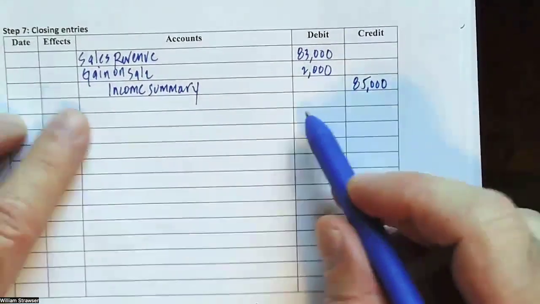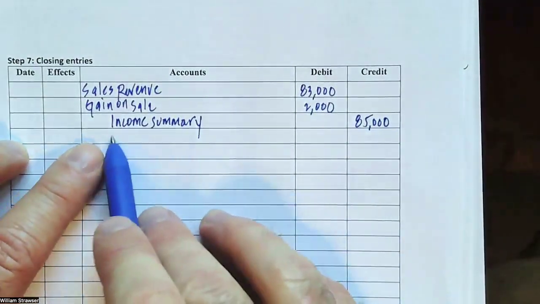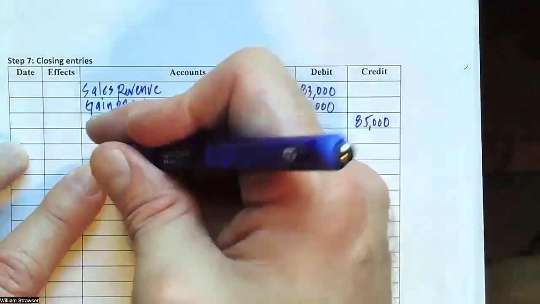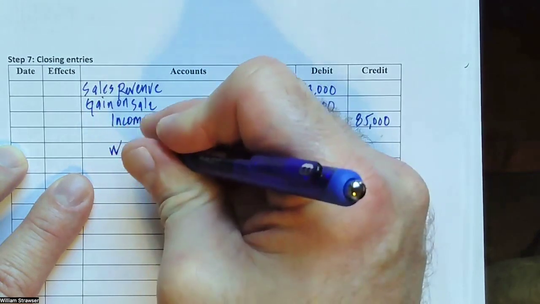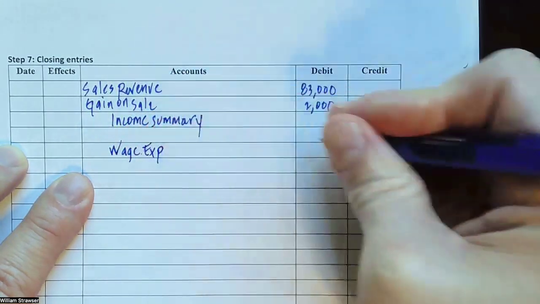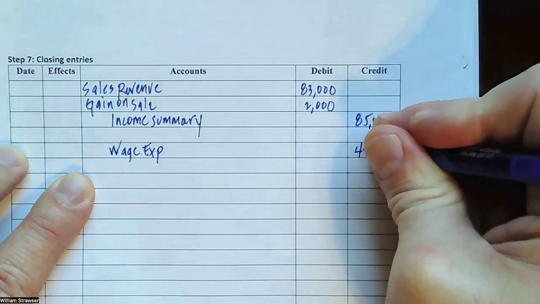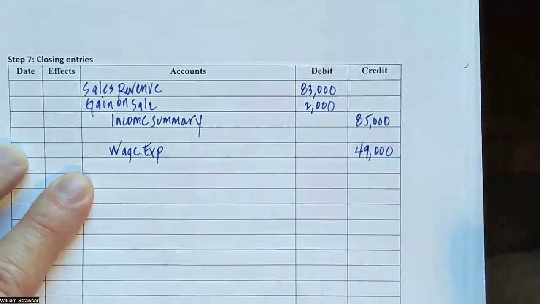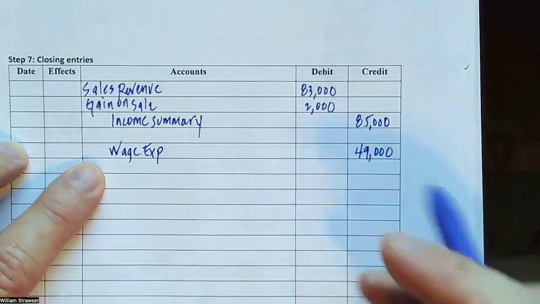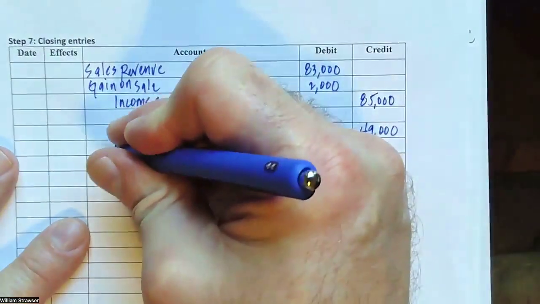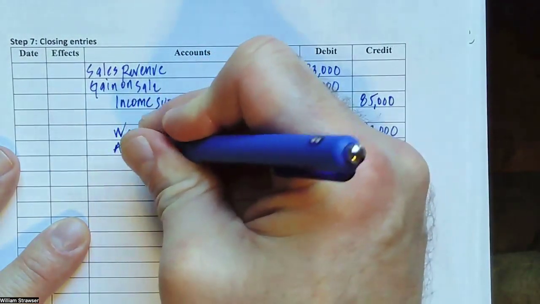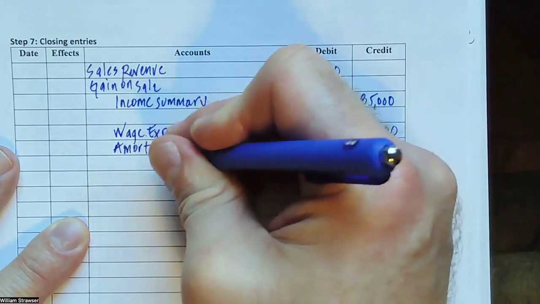When crediting that account, you want to skip a line because we have to close it to something. The debit has to be here. So I'm going to skip one and then credit wage expense to show what I would have to do to close out that account at the end of January. So now this will start all the expenses I need to close. I'm just going to go down the list of the adjusted trial balance.